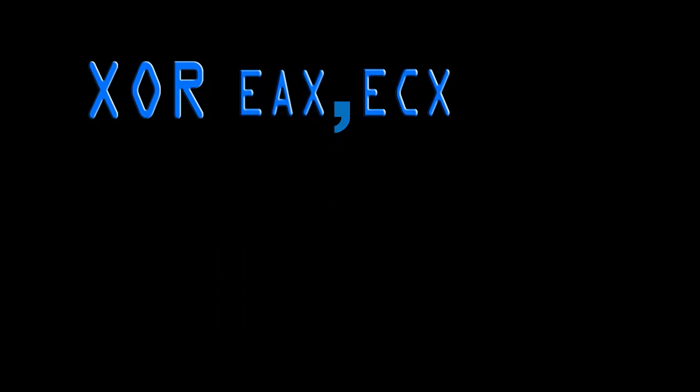We're just concentrating on XOR because that's what this game uses, and the majority of encrypted values in games use XOR. And we're going to take a look at that. So when you see XOR EAX, comma, ECX, we have to understand what's going on with it.